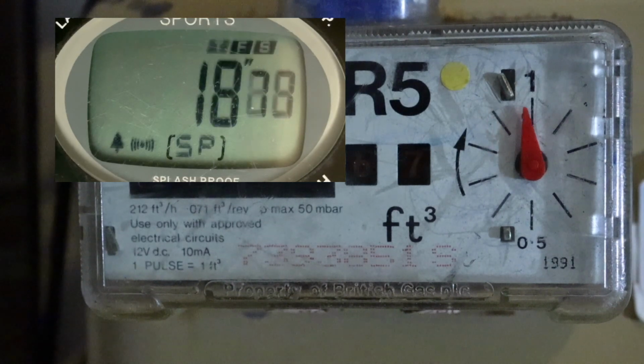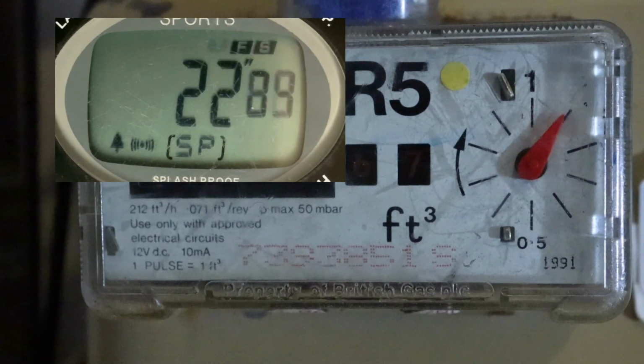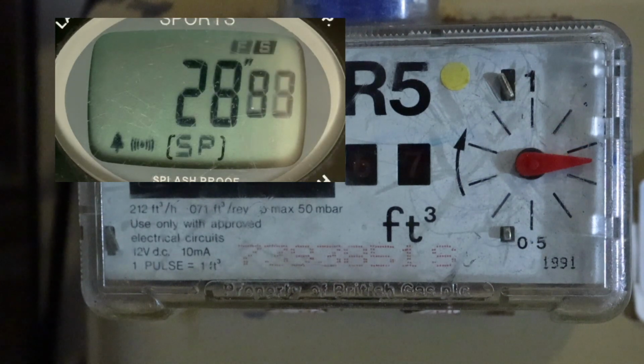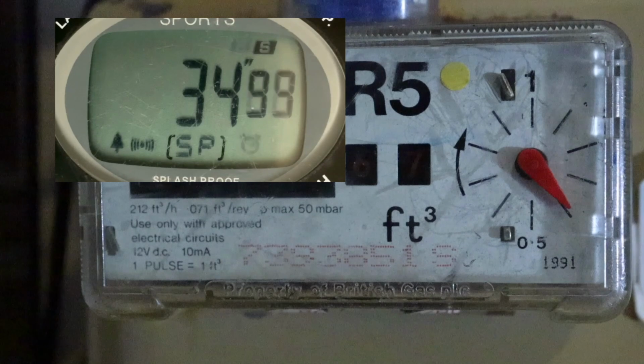So we've got the hot tap running full pelt, the boiler's on maximum, and we're just waiting now for it to come round to the bottom, and then we know it's done one full revolution. Coming down to the bottom now.